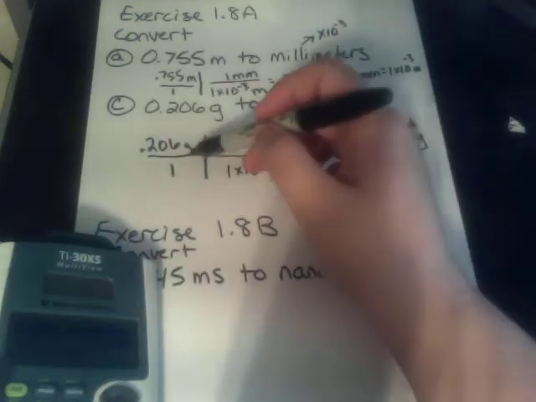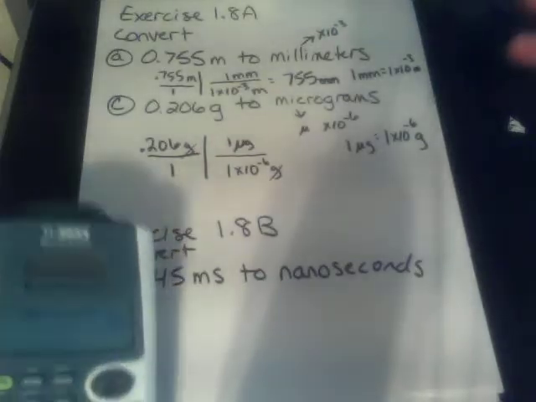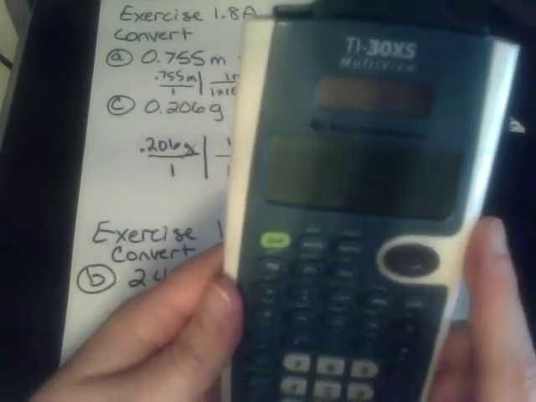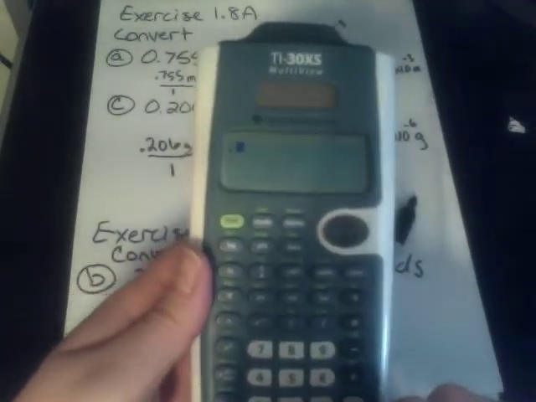Grams are going to cancel out, and my only unit left is microgram. Fantastic. So let's type that in. I'm trying not to get a glare on this. Oh, I could just hold it flat. Okay, so 0.206.